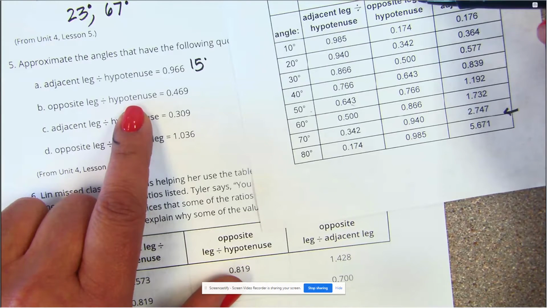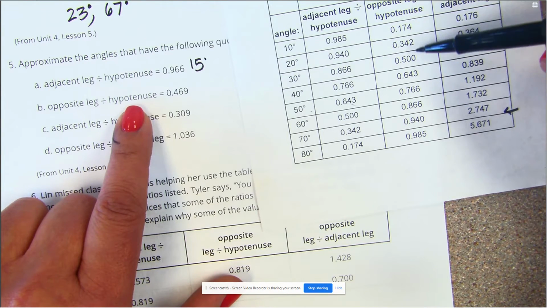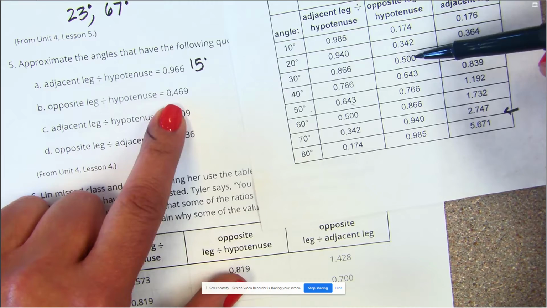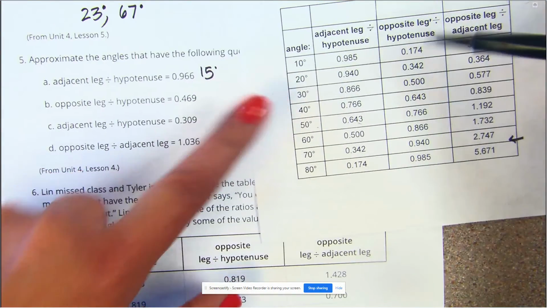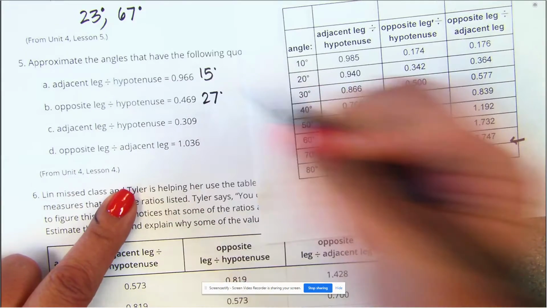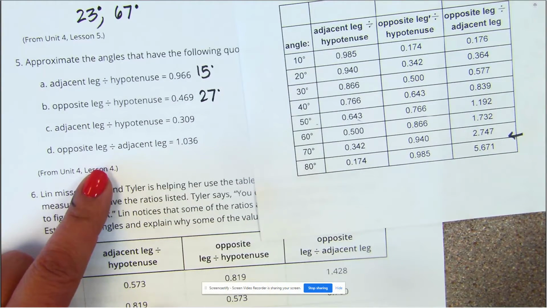Opposite divided by the hypotenuse of 0.46. That's closer to 30, right? It's closer to 0.5, so I'm going to say 27. Maybe 28. We're just approximating.